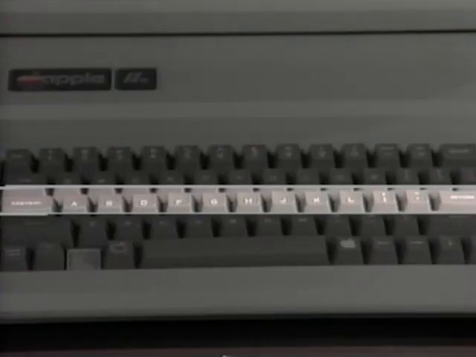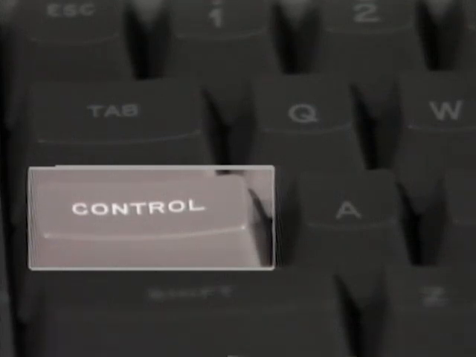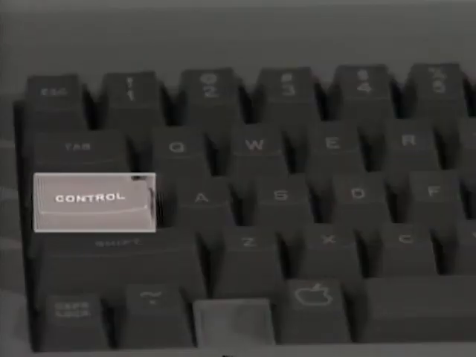On the third row is the control key. The control key is similar to a shift key in that it is pressed in combination with another key. By pressing Control and C, you can stop execution of a program. A line number will be displayed to indicate where the program was stopped. To resume a program, type CONT, shorthand for continue.